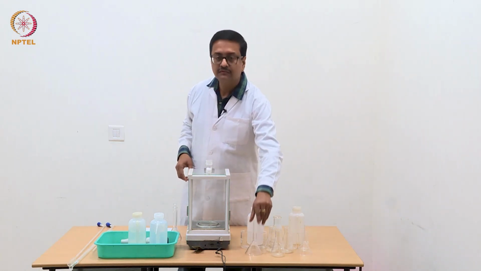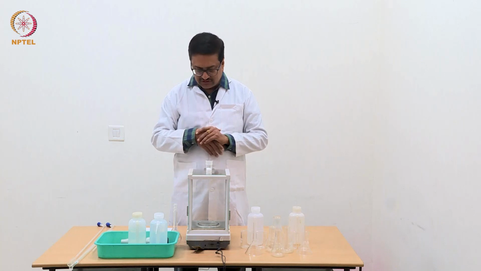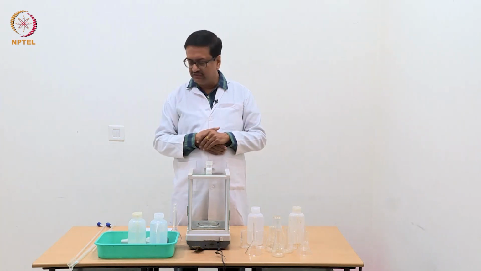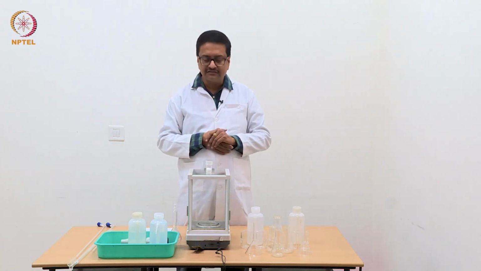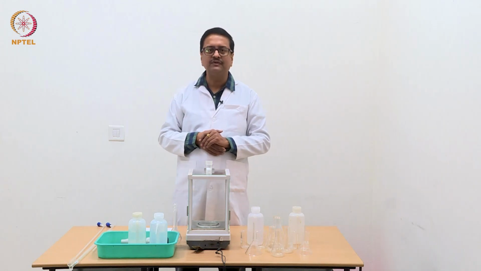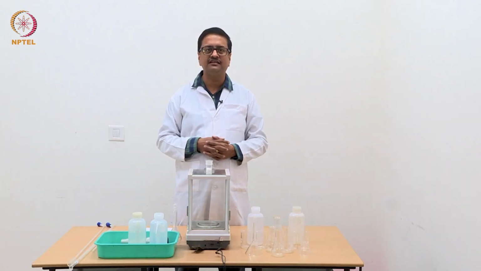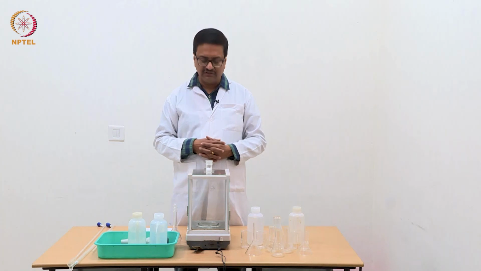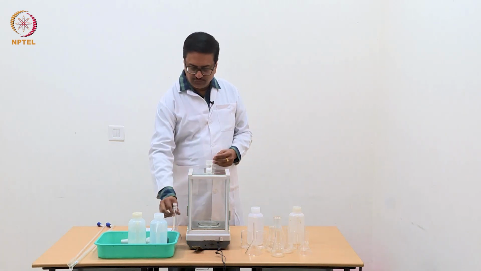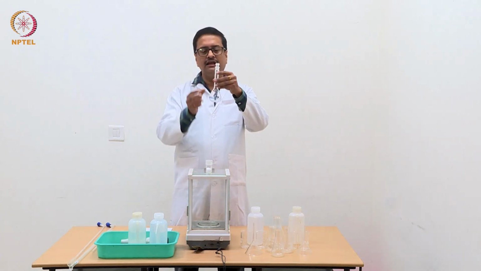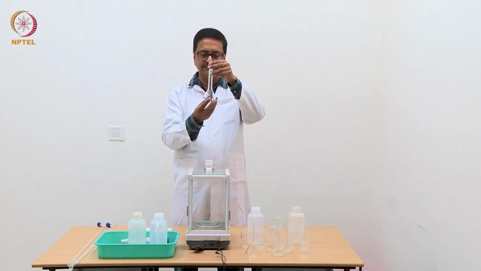So now let me refresh you with what we have discussed in the class. When you try to prepare primary standard oxalic acid solution, to prepare 100 ml of approximately 0.1 normal strength, you will need 0.63 gram of oxalic acid to be transferred in this volumetric flask.